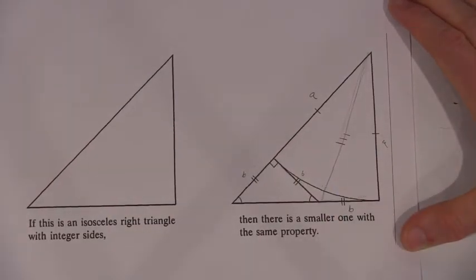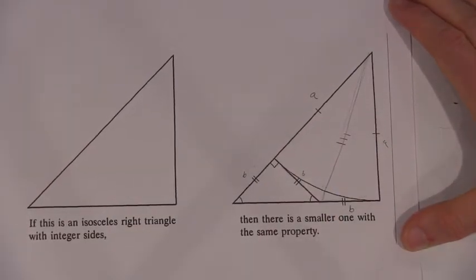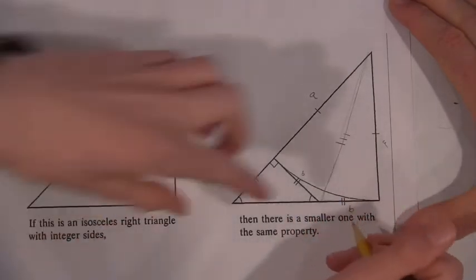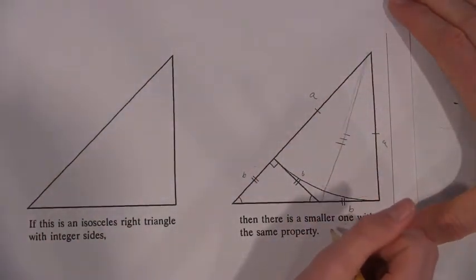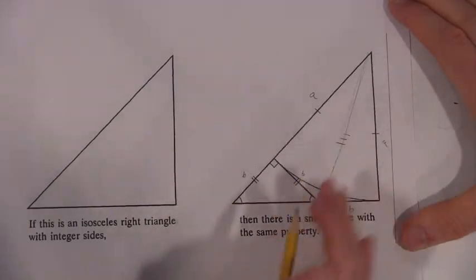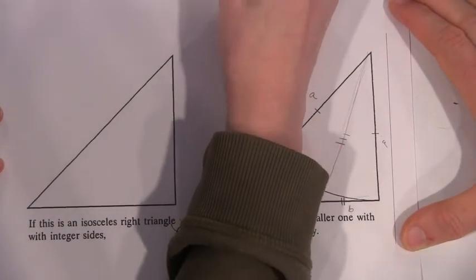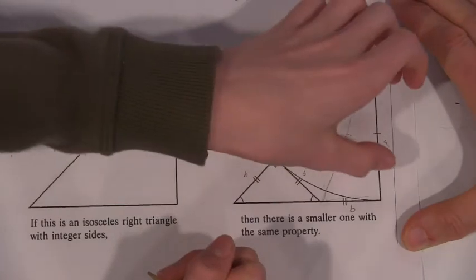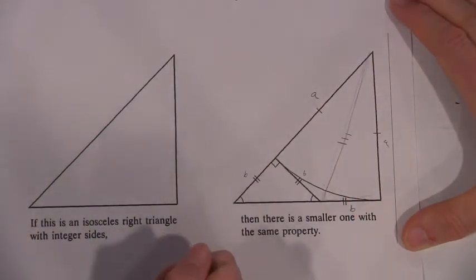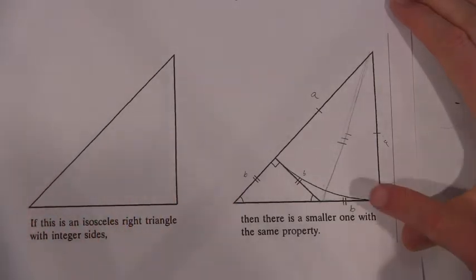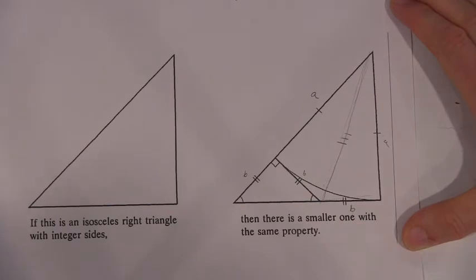And then I guess we have to create some relationships, like using the Pythagorean theorem. Since this side is also A, we can say that maybe A plus B equals the square root of 2A squared. Oh yeah, let's not go through the computation. We'll just go through the geometry. So we know these two sides are the same. There's a third side that's the same, this one here. Okay. Why is that the same?